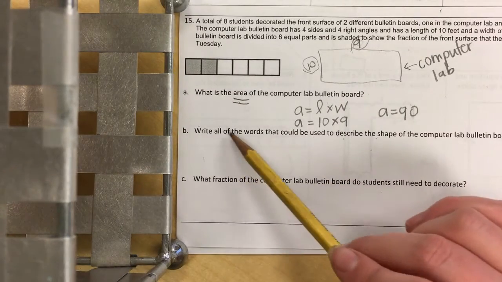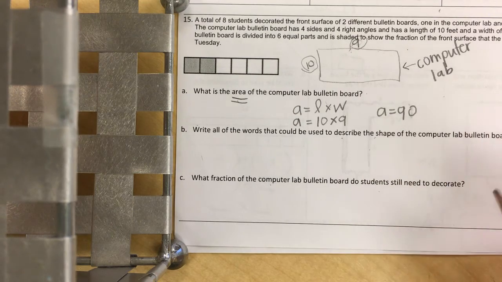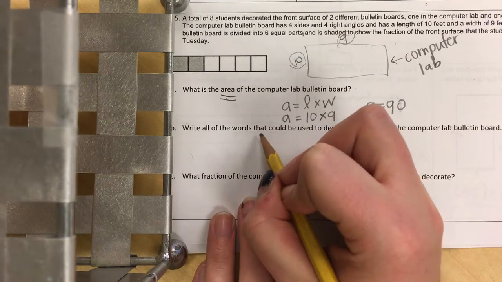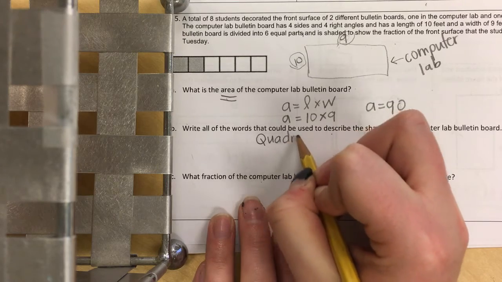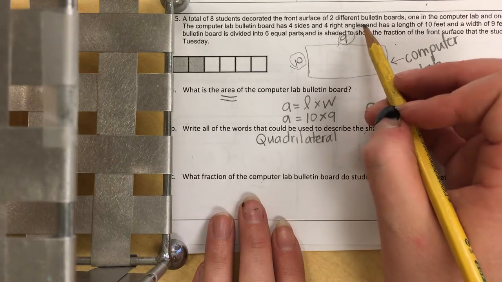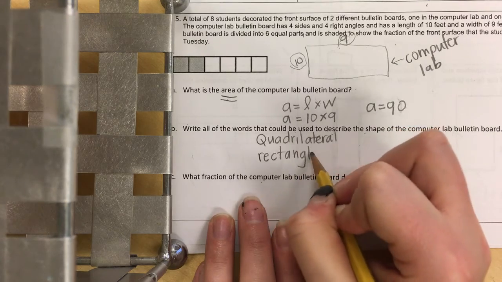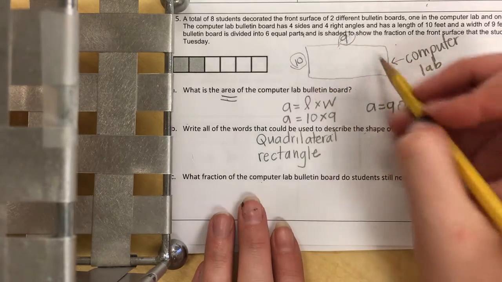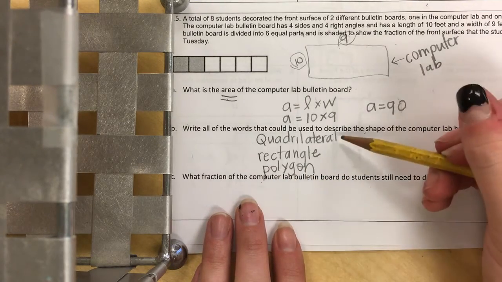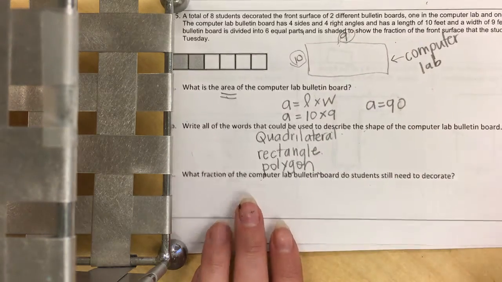Letter B, write all of the words that could be used to describe the shape of the computer lab bulletin board. So we know it has 4 sides. So we know a 4-sided figure is a quadrilateral. We know it has 4 corners, so it could be a rectangle. And we also know that it's going to be a closed shape, so it's also going to be a polygon. So those are the 4 words that we've been really practicing in Math Chat that could describe this shape.